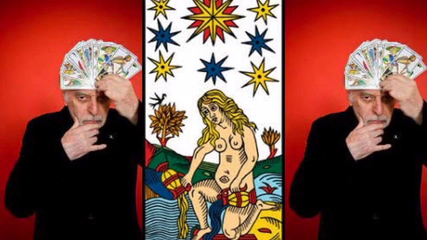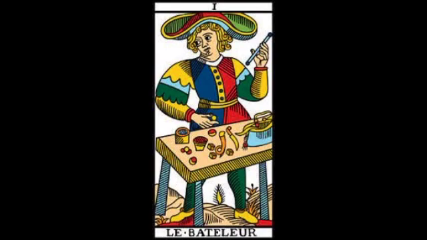Out of the 4 suits, swords, cups, pentacles, and wands, 3 bear the names of manufactured objects, sword, cup, pentacle, and 1 bears the name of a natural element, wand. Among the 3 first suits, 2 objects resemble each other more. Cup and pentacle stand on a surface. The third is different, a hand holding a sword in the air.